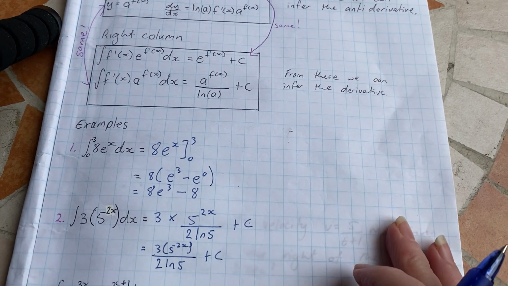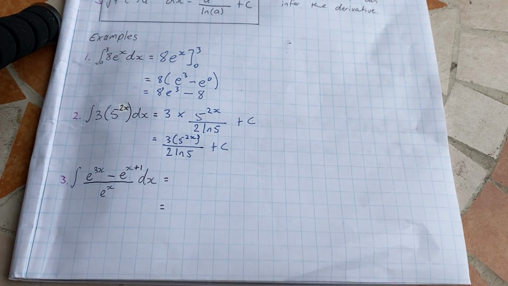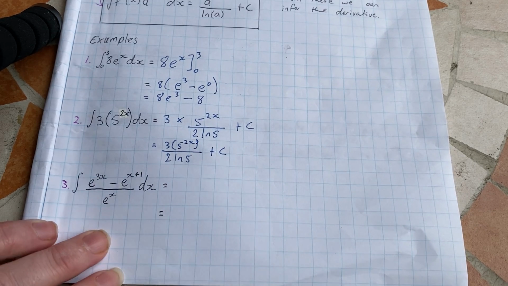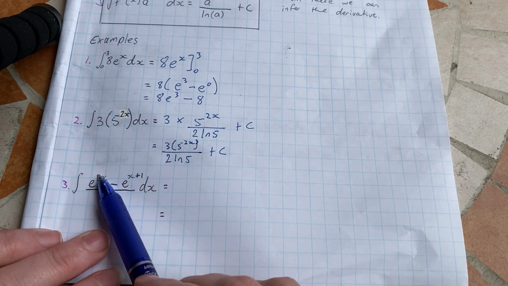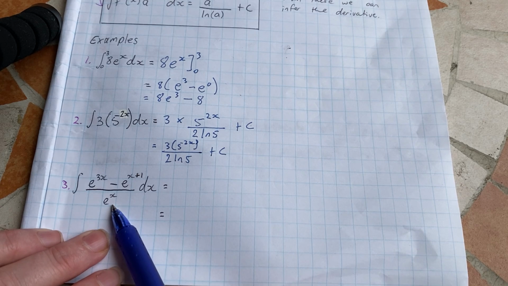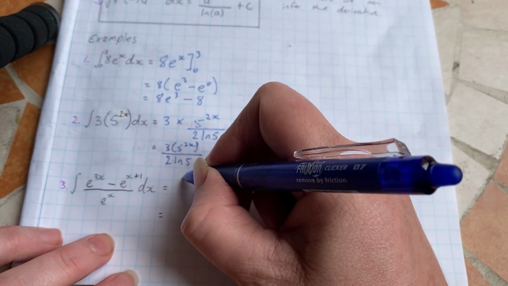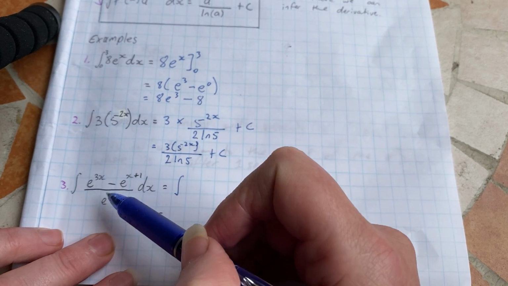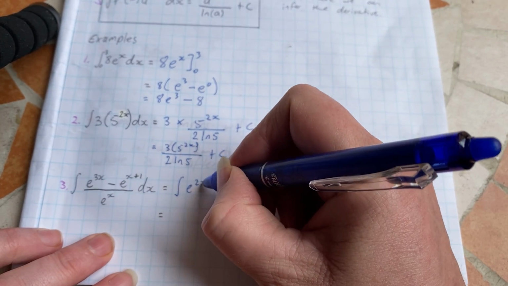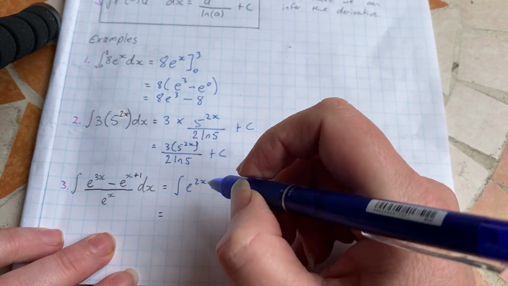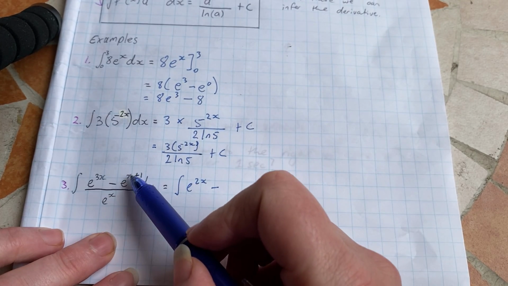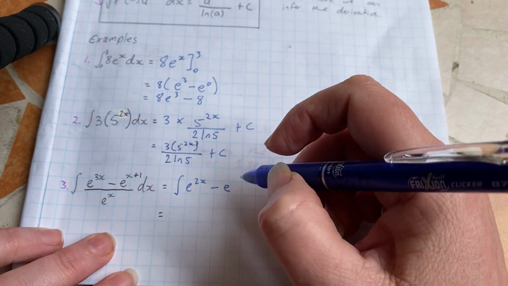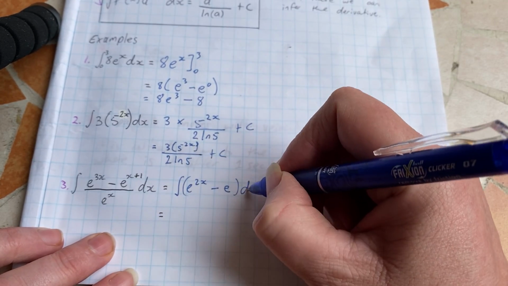Okay, one more example. So I've got here something that I'm going to think of as 2 separate fractions. I'm going to separate them out. So I've got e to the 3x over e to the x. So I can just subtract the powers because I'm dividing. So 3x minus x is 2x, e to the 2x minus, same thing, subtract the powers. x plus 1 minus x is just 1, so it's just e to the 1, or just e. That's with respect to x.